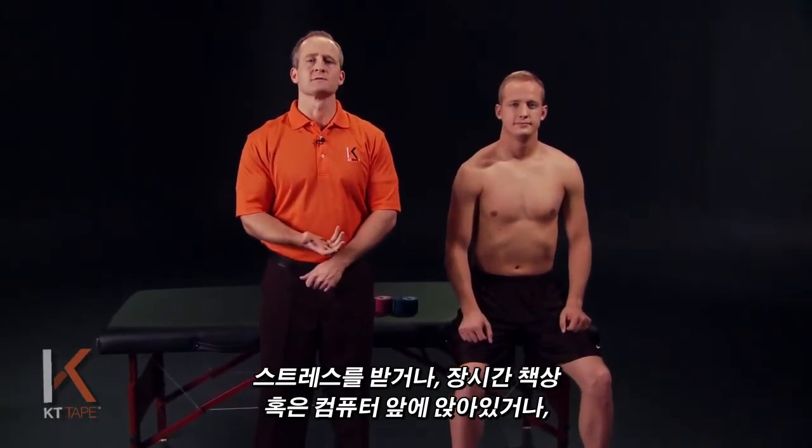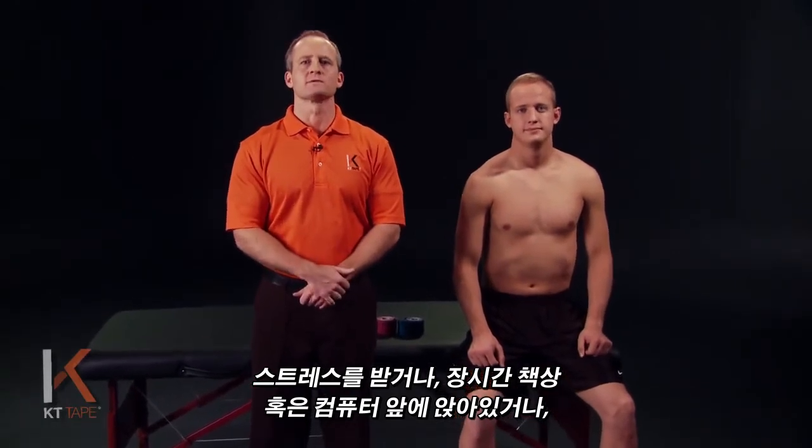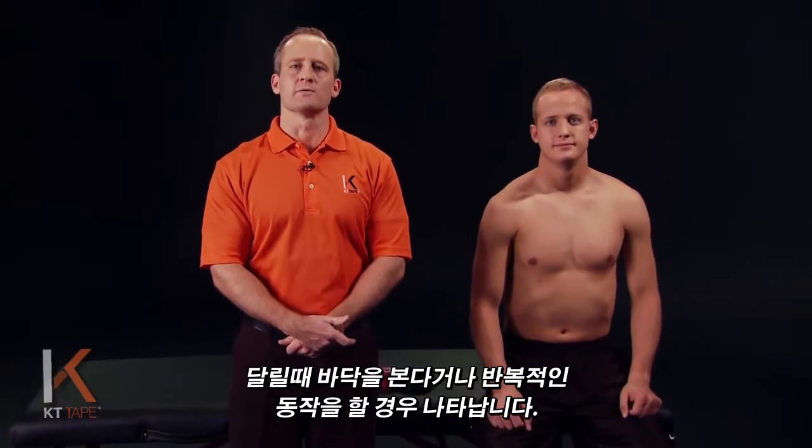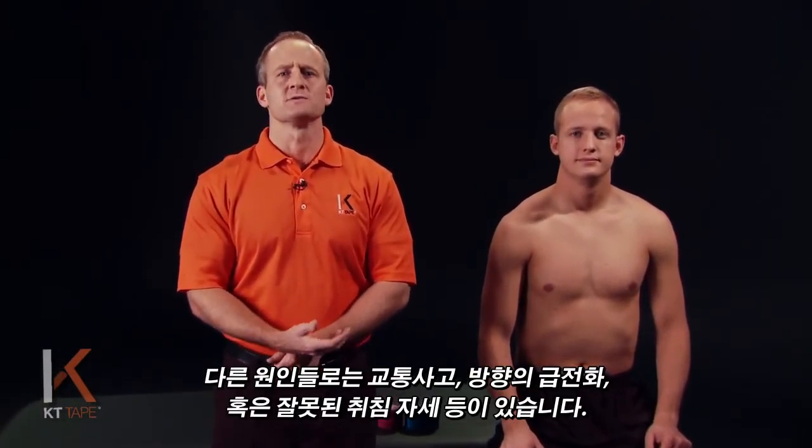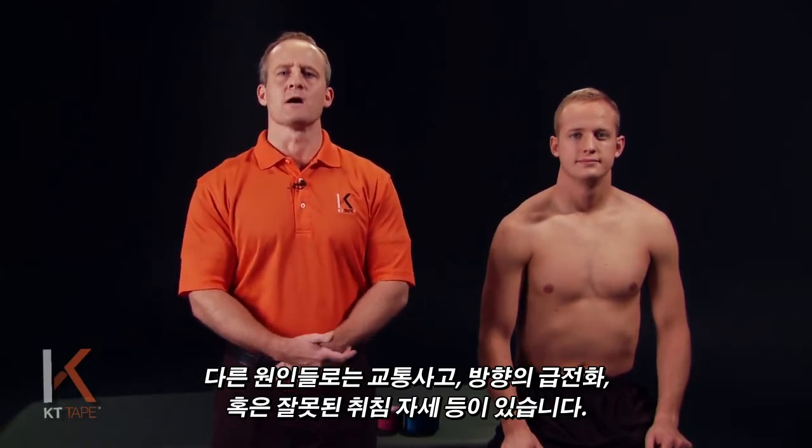Some potential causes of this may be stress, overuse such as sitting at a desk or computer throughout the day, looking down while running, or repetitive motions. Some other causes may include car accidents, sudden changes of direction, or sleeping awkwardly.